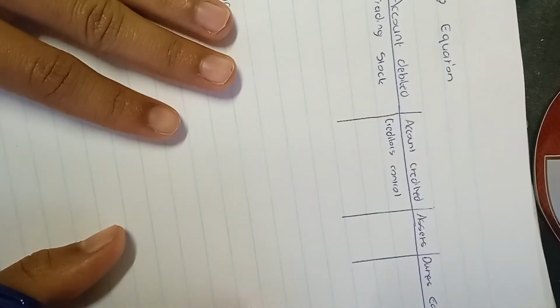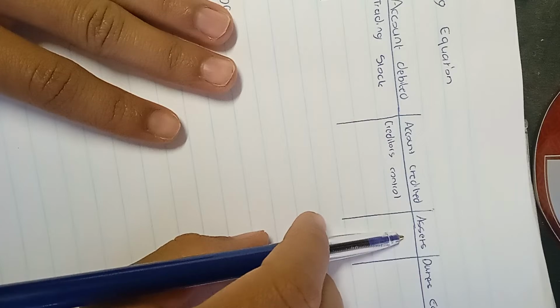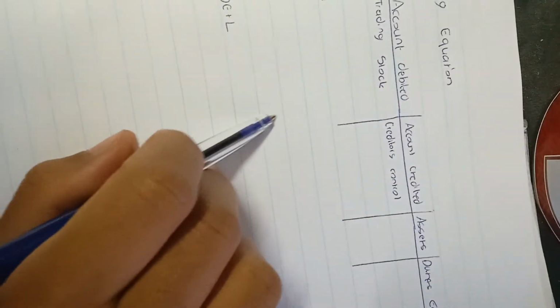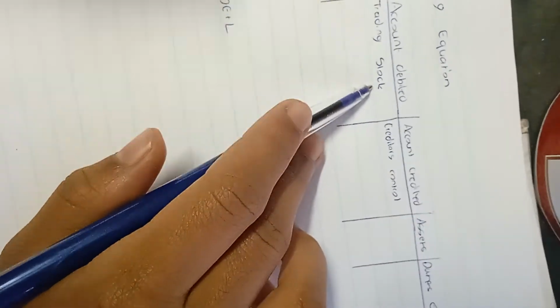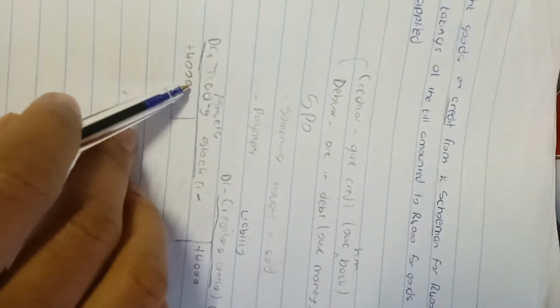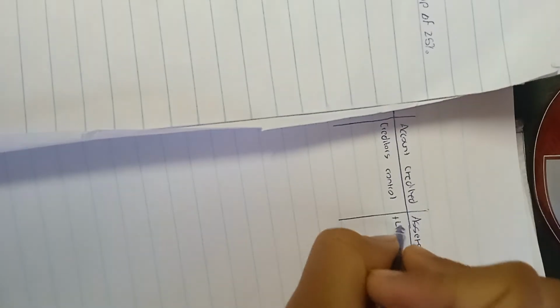And now you must ask yourself, right, was our assets here ever affected? You ask which one is an asset? Is an asset here? And you will see, yes, it is. Trading stock is an asset, right? Now you ask, how is your assets affected? Let's check here. It increased with 4,000, right? Because we bought goods, so now we have more asset, we have more trading stock, right?